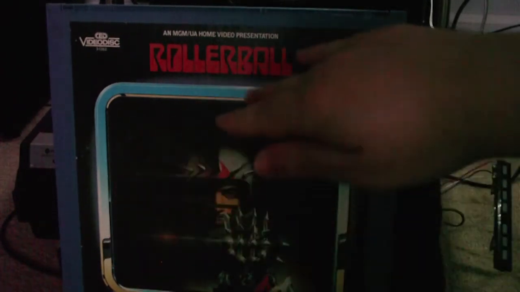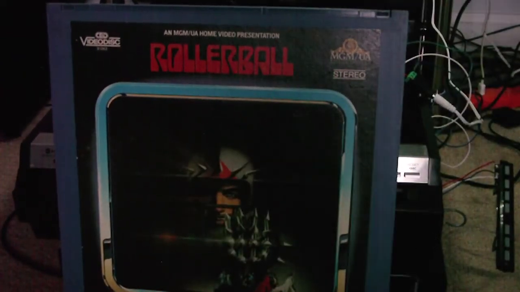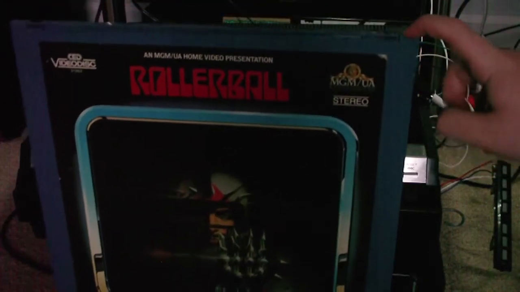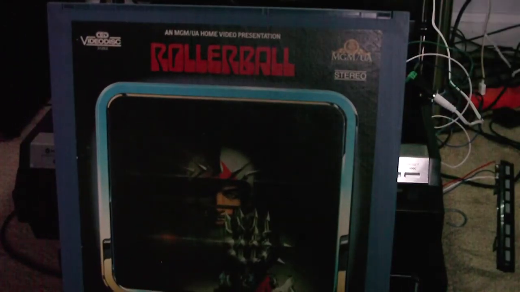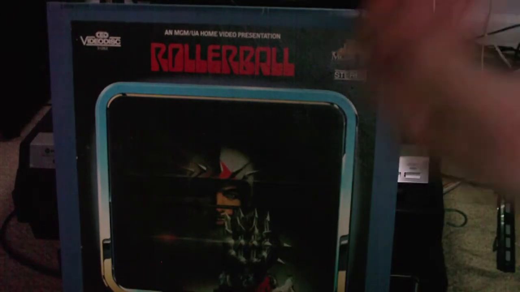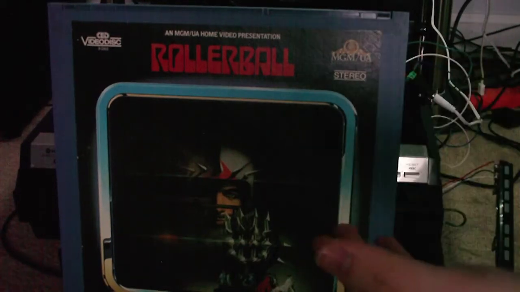You can check CED Magic for the whole list. And ones like this, which I'm more interested in, stereo titles that were only in mono in the US. Like Muppet Movie, Blue Lagoon, what else? Tarzan, and Clash of the Titans.